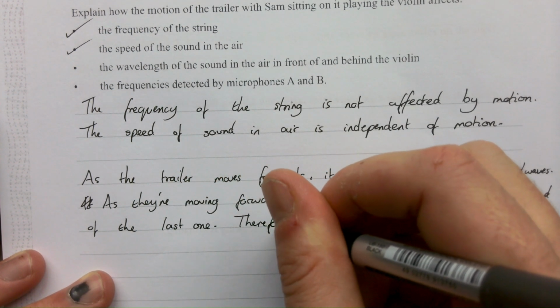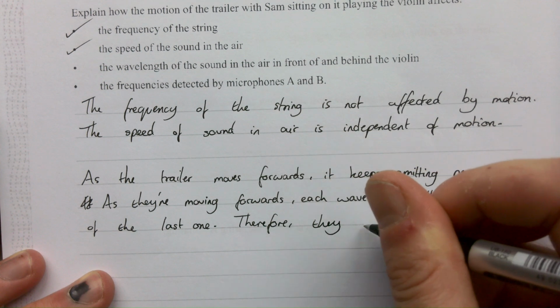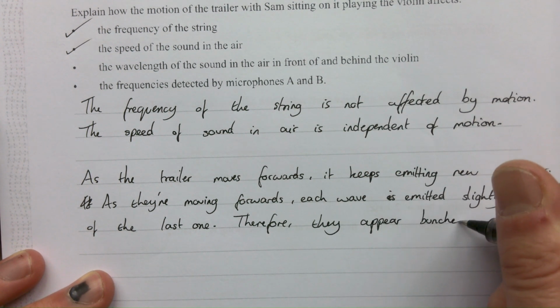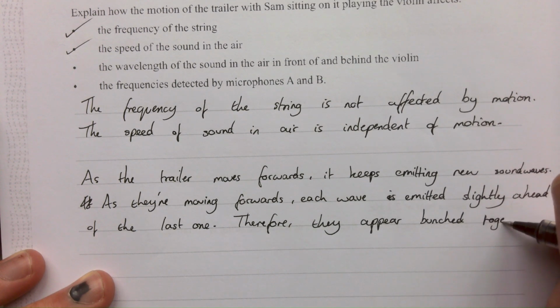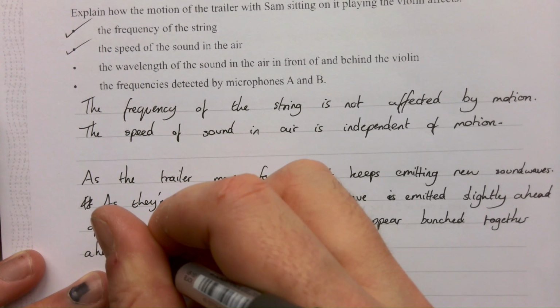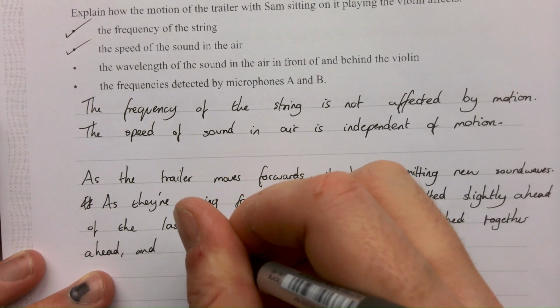Therefore, they appear bunched together ahead and spread out behind.